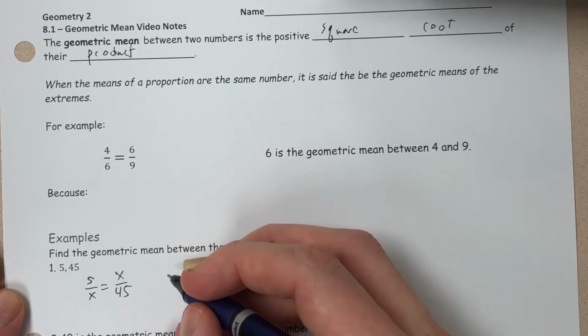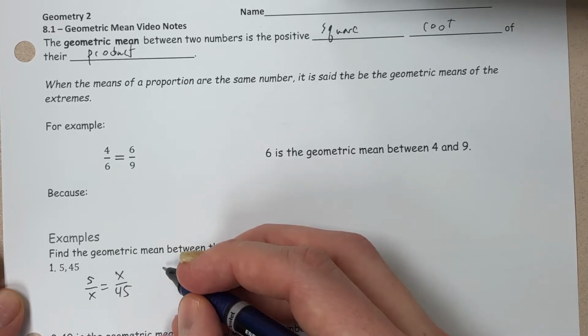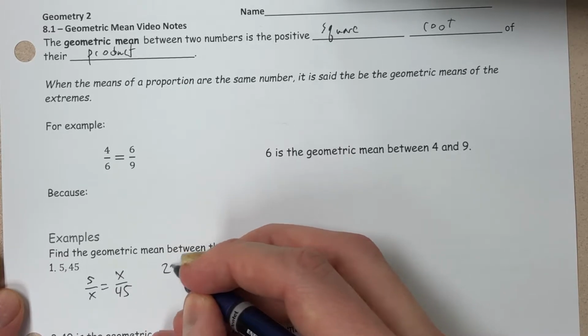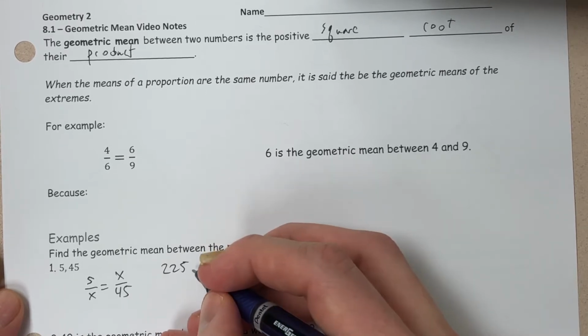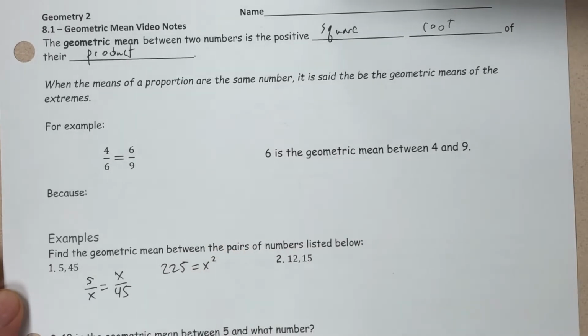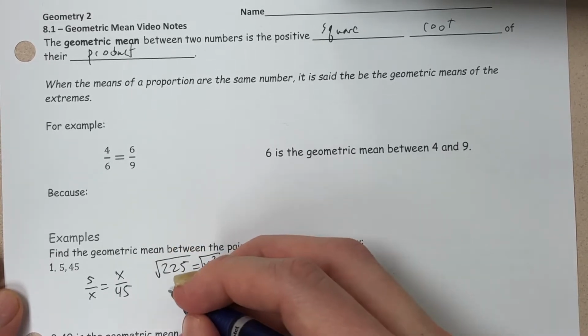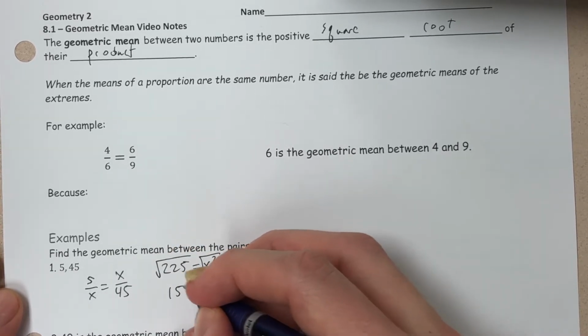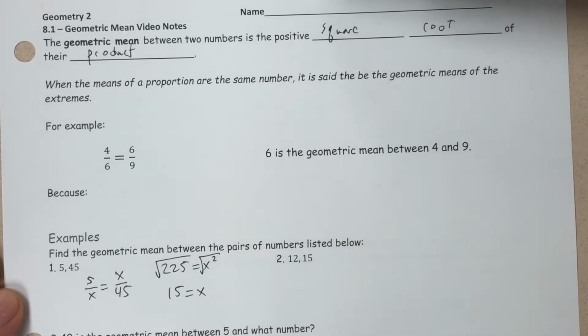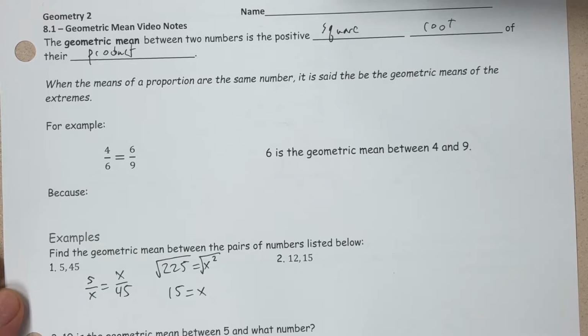So here we would have 5 times 45, which will equal 225 equals x squared. We now take the square root of both sides. So the square root of 225 is 15. So 15 is the geometric mean between 5 and 45.